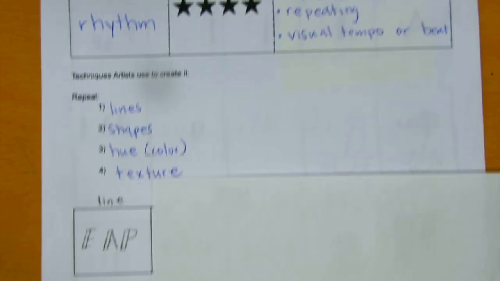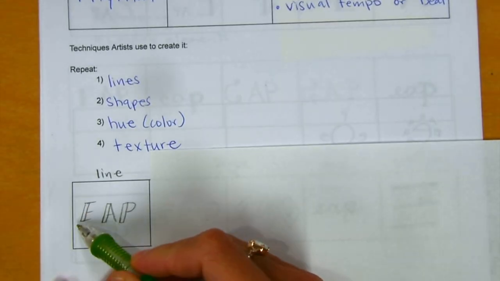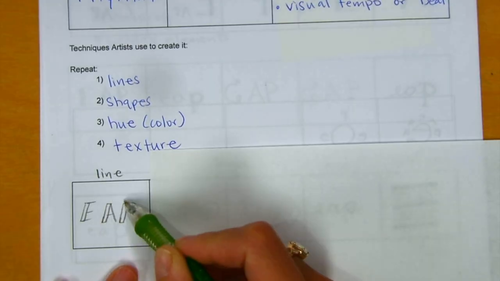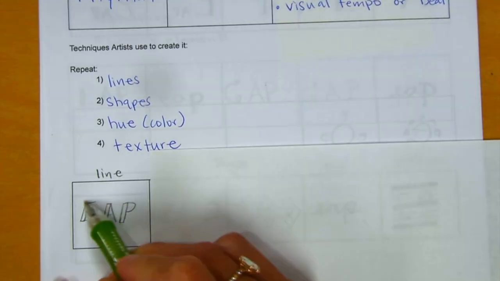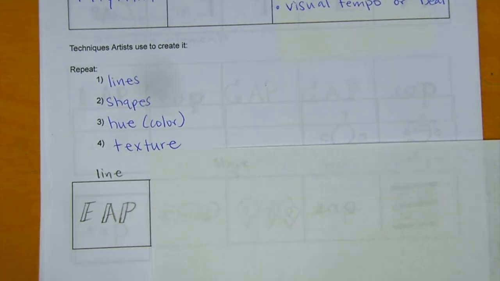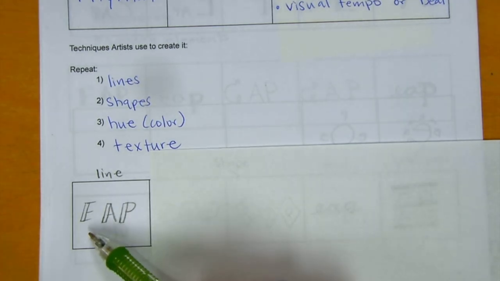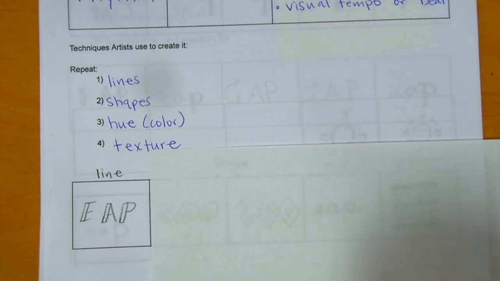Okay. At the bottom, I have some ideas. So my first one, I repeated the line. I did diagonal lines to the side, and then I built my letters off of there. Now, instead of using my initials, you're going to do diagonal lines and build your initials off of there. And if I were you, I would copy my ideas just like they are on here. That will make these ideas a lot easier for you.